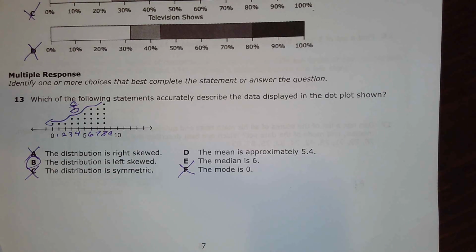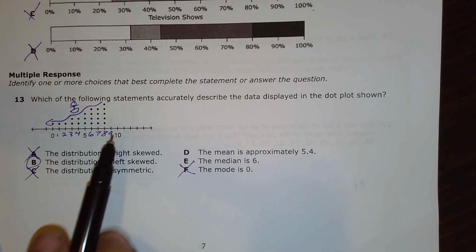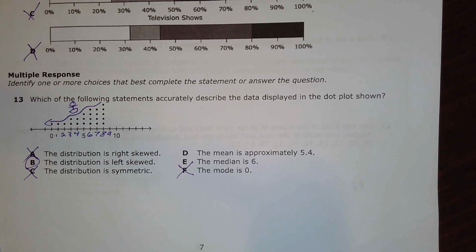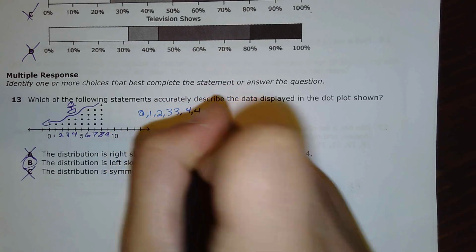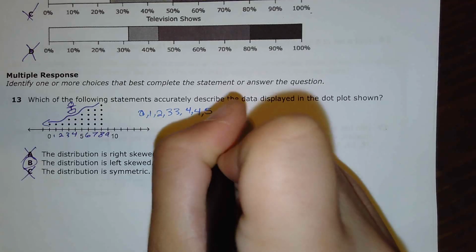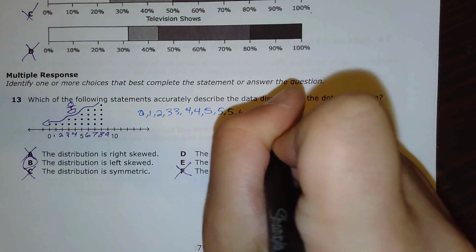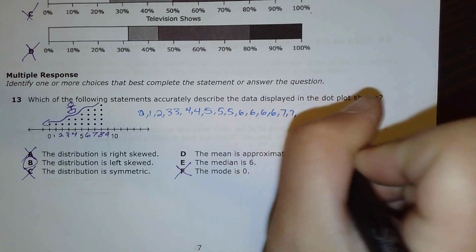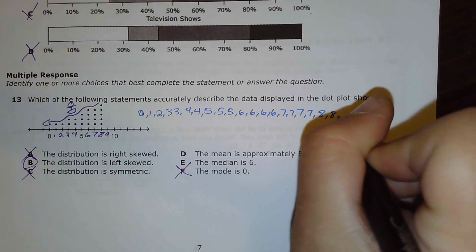In order to find the median, yes, you have to write out all of these numbers in order from least to greatest. There's going to be a lot of numbers, but it's important because our median should be 6. So let's write out all these numbers very quickly. That's 0, 1, 2, 3 twice, 4 twice, 5 3 times, 6 and 7 4 times, and 8 shows up 5 times.